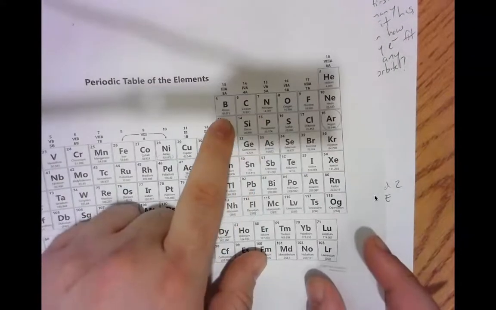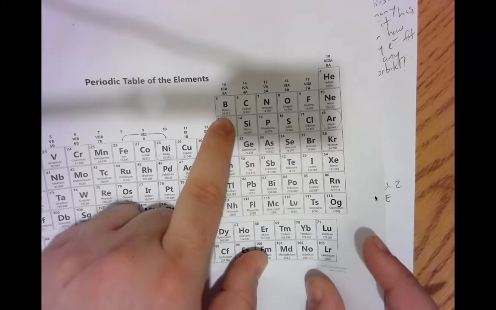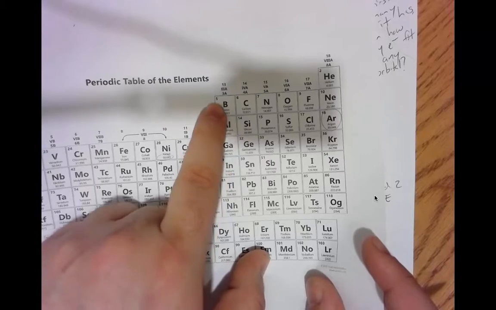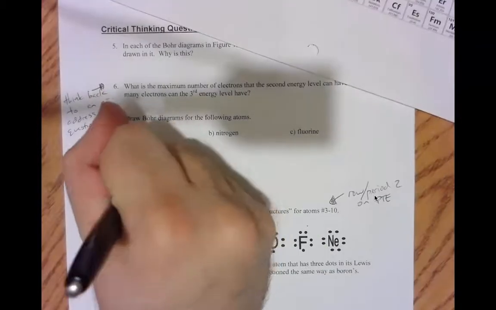And then we can subtract. Remember, the number of neutrons is the mass number, so round it to the nearest whole number. So 11 minus the number of protons, 5. So that means we would have 6 neutrons.